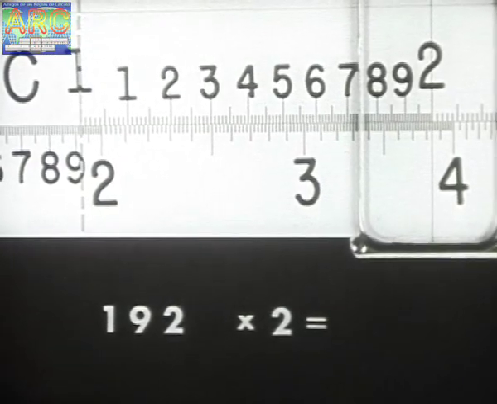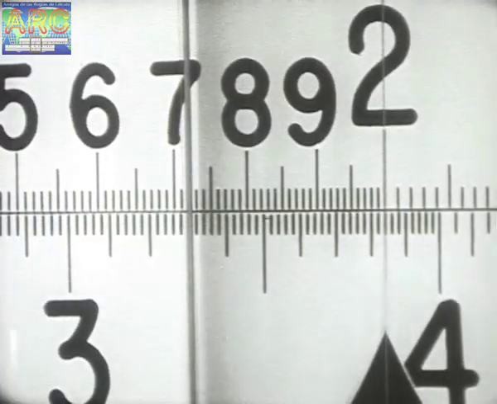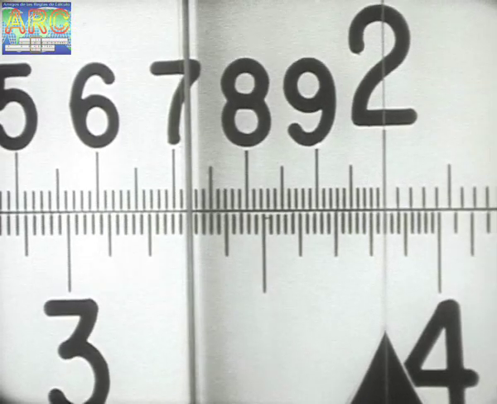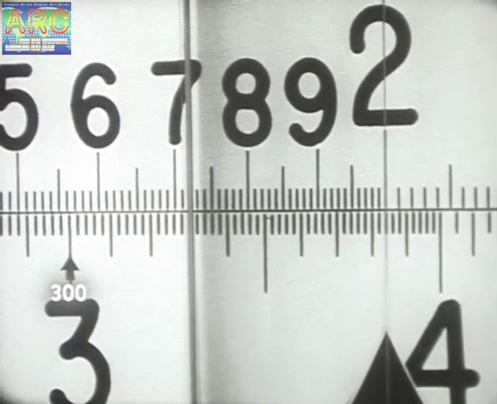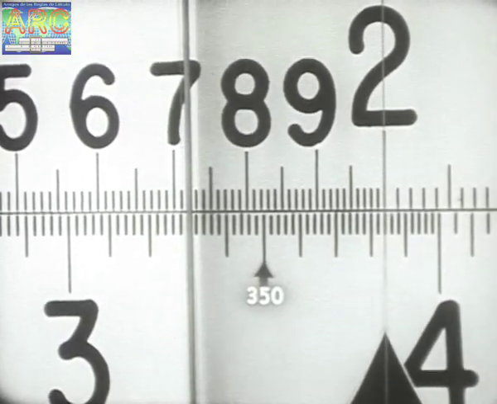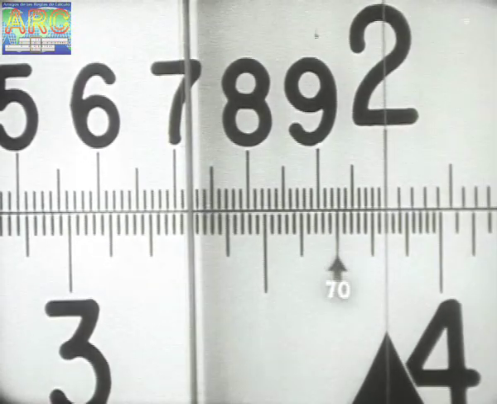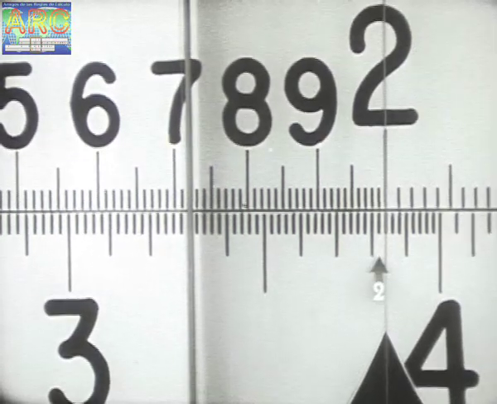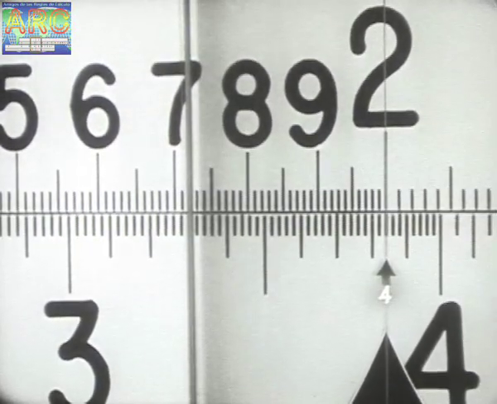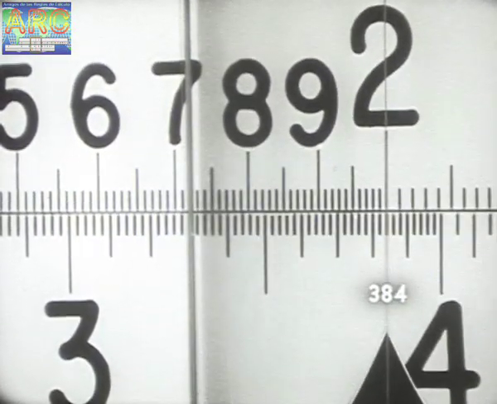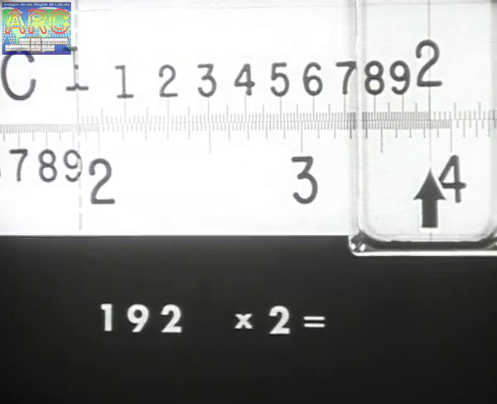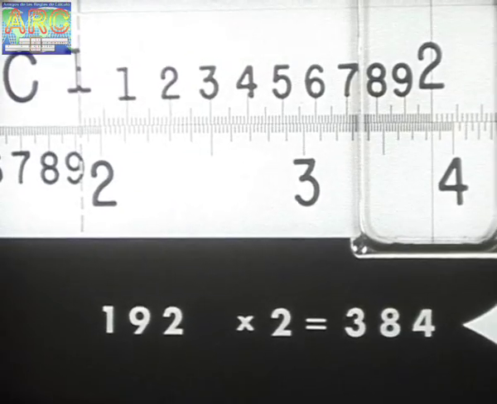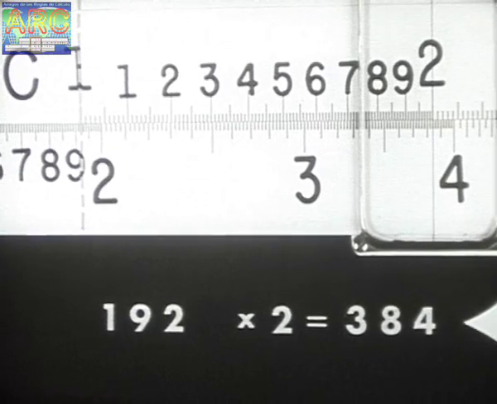Under the hairline, read the answer 384 on D. 300, 350, 60, 70, 80, 380, 2, 4, 384. Remember, the settings and procedure would be the same if ciphers and decimals were involved.